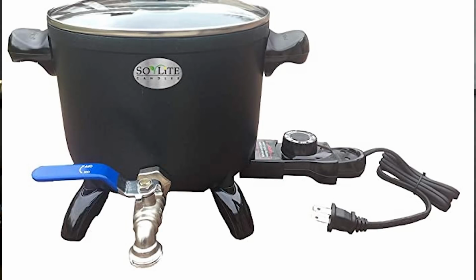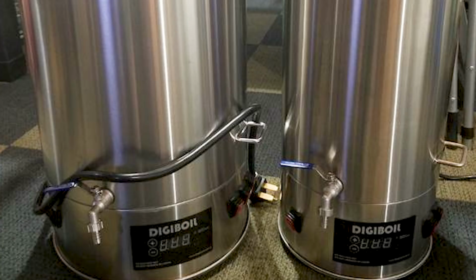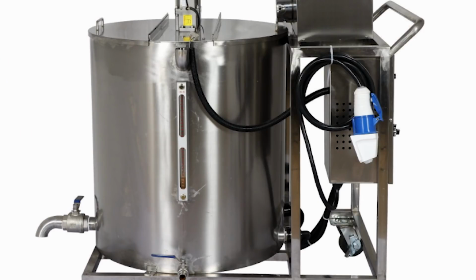Therefore, this next option is really considered optional, and that is a melting tank. There are Presto pots with little spouts on the front, which are really nice. There are Digiboils if you want to step up and be able to do several pounds at the same time. And then there are full-on wax melting tanks that are used more for business purposes. Now, Presto pots you can get for about $100 or less, and Digiboils you can get for a couple $100s or less.